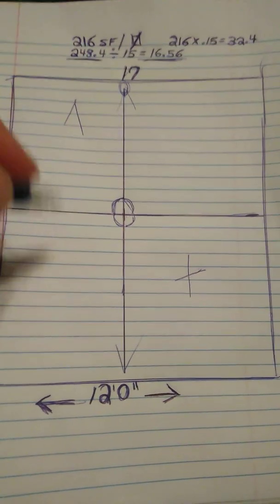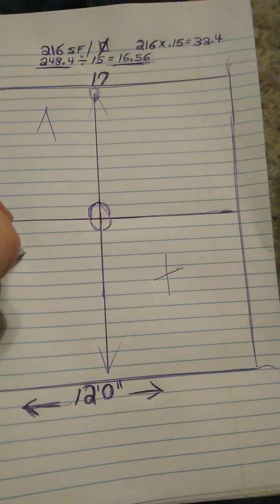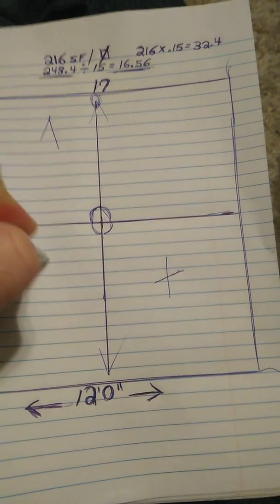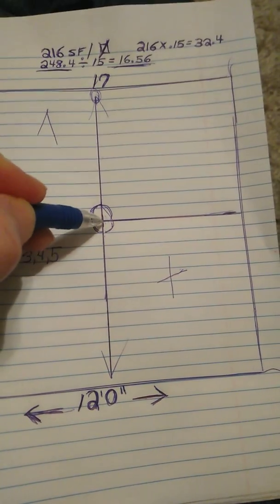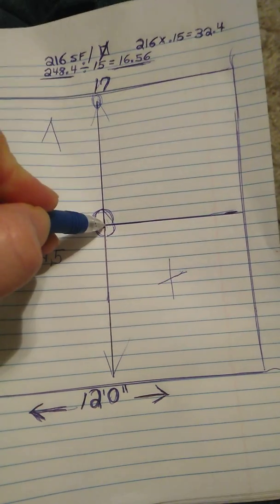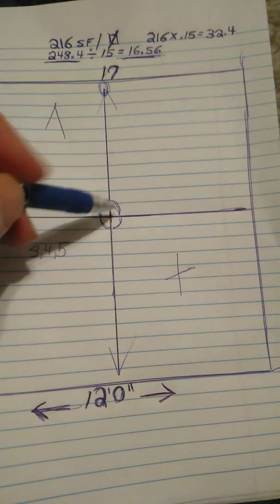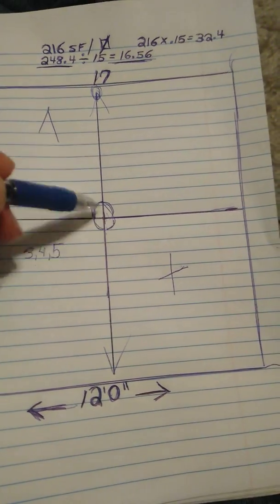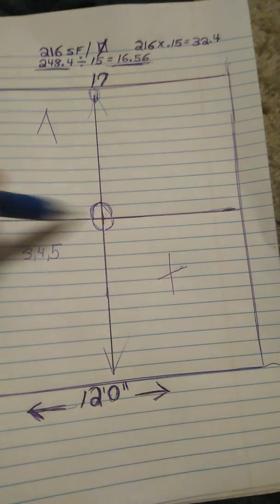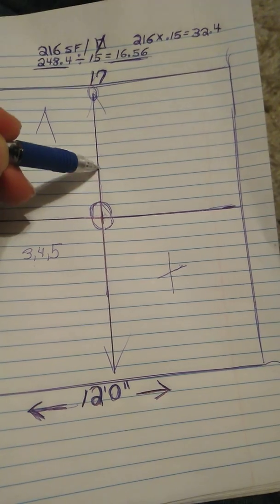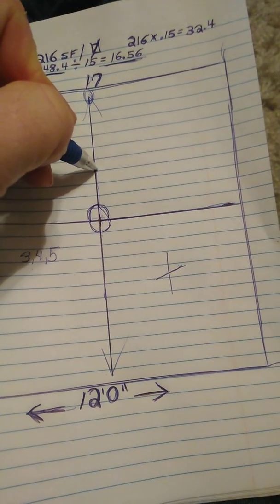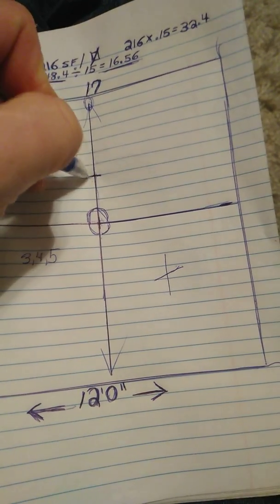How you do that is something called the 3, 4, 5 method. From this intersection point right here, you measure out either this way or that way. It really doesn't matter which way. Say you go up. From this intersection, you're going to measure up 3 feet and put a mark on the chalk line.